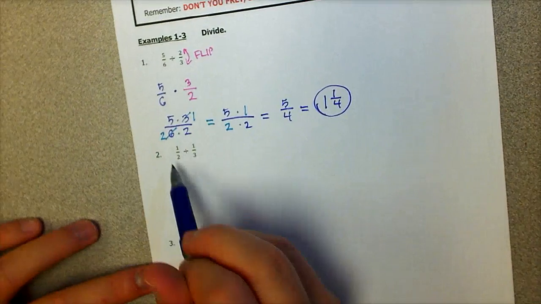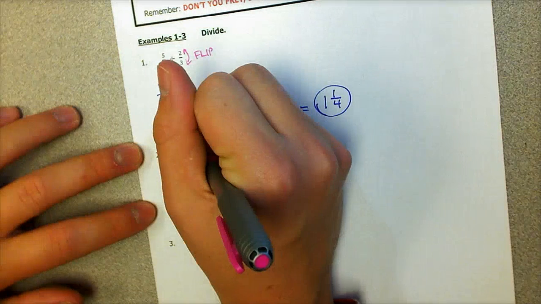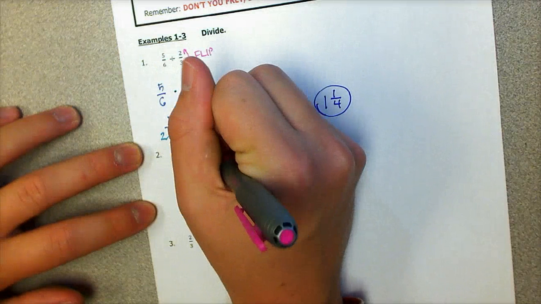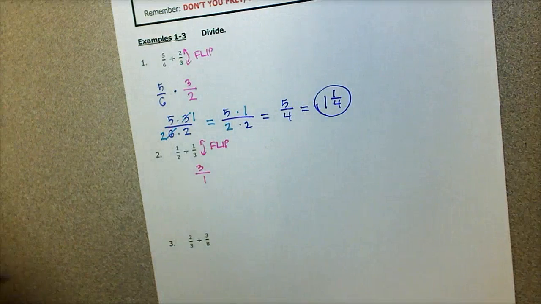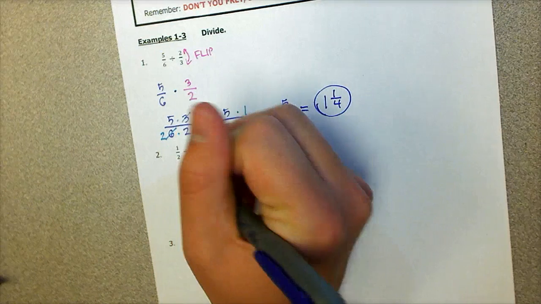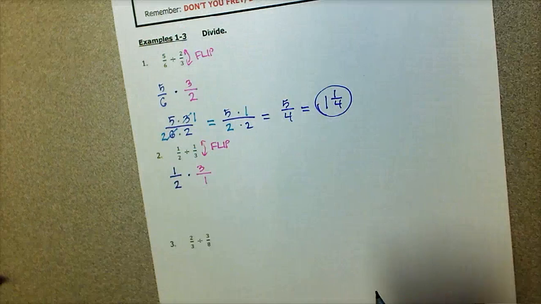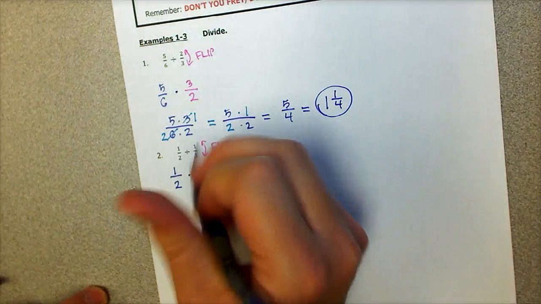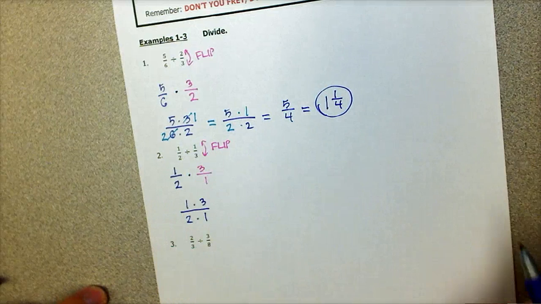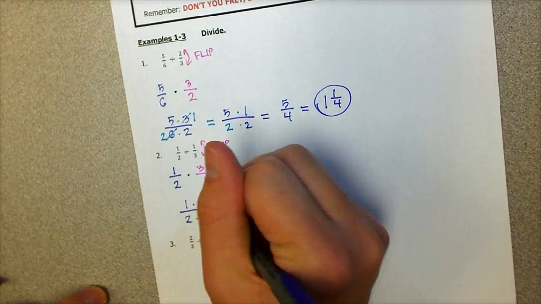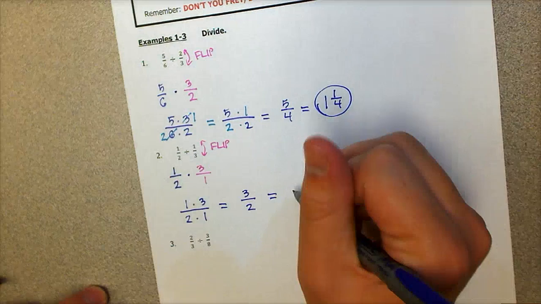Number 2, we have 1/2 divided by 1/3. Again, the second fraction is the one that we flip. So 1/3, its reciprocal would be 3/1. Our division sign changes to multiplication. Our first fraction, though, 1/2, that stays the same, 1/2. So now we'll take, in our numerator, we have 1 times 3. Our denominator, we have 2 times 1. I can't cancel anything here, so this just becomes 3/2, which as a mixed number would be 1 and 1/2.